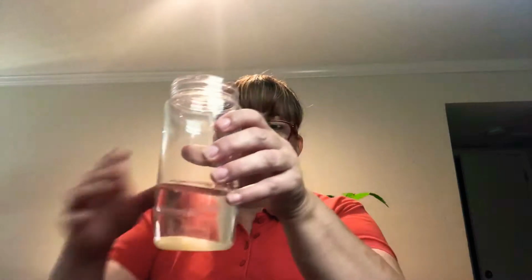Okay, you see all the sugar went down. I'm gonna use the bottle to help me mix up and find out if this is easier than using the spoon, right?